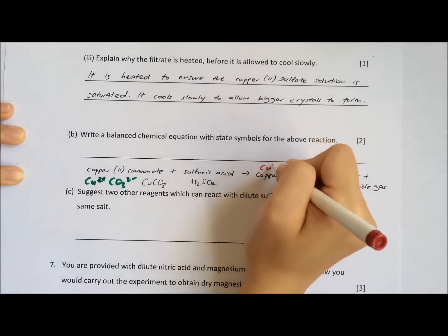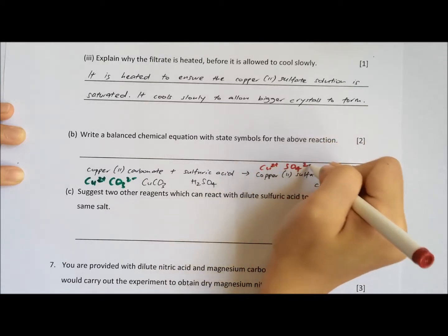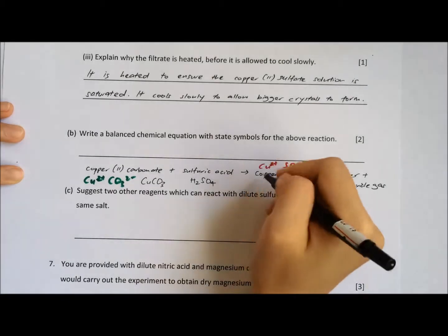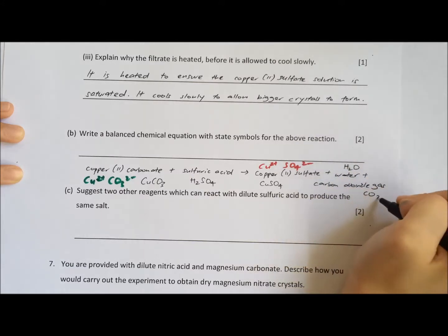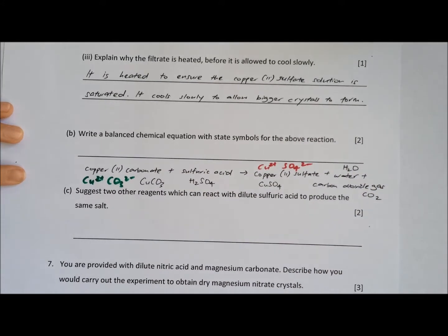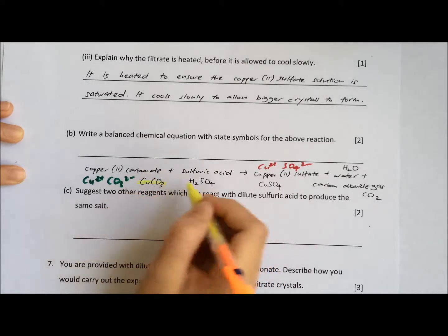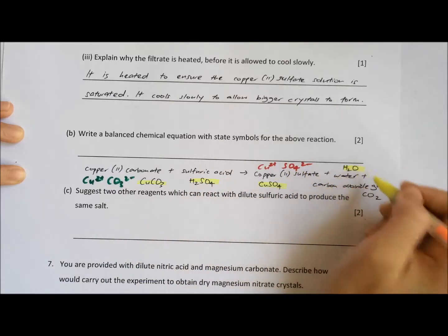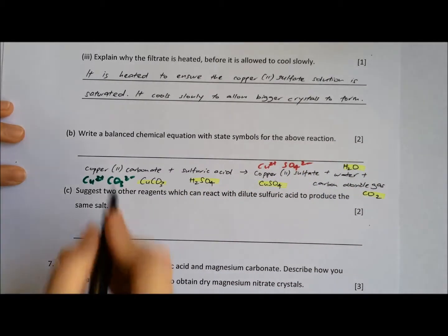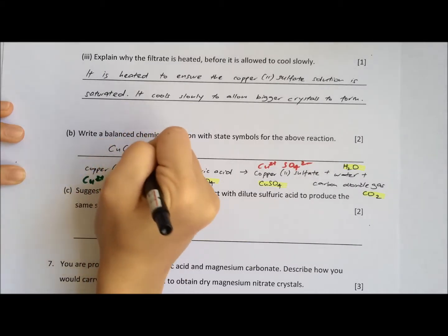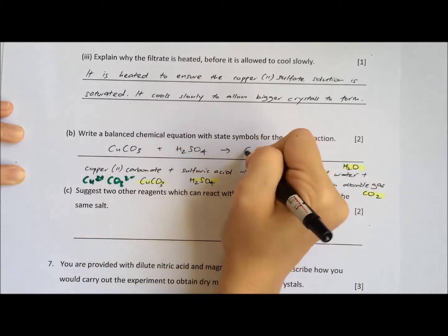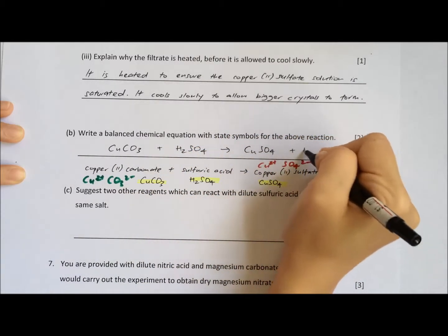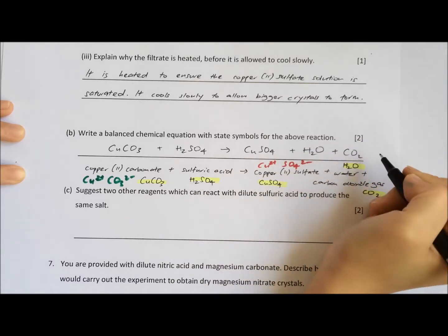Copper 2 sulfate, copper 2 means Cu2+. Sulfate you have to memorize, SO4 2-. So you get CuSO4. Water is by memory, H2O. Carbon dioxide, 1 carbon dioxide means 2 oxygen, CO2. So that is the chemical formula for all the substances in the reaction. You write it down. CuCO3 plus H2SO4 arrow CuSO4 plus H2O plus CO2.